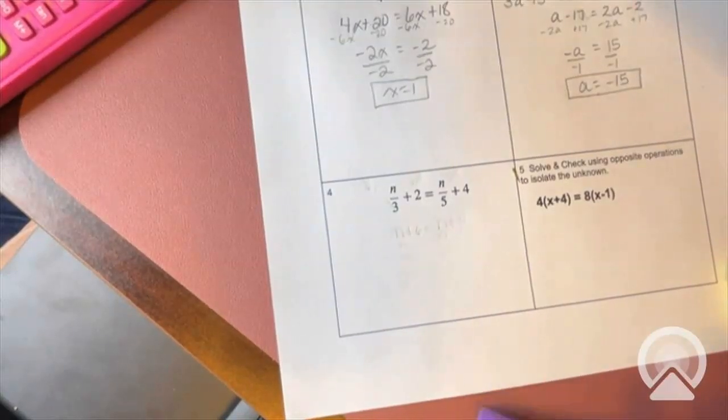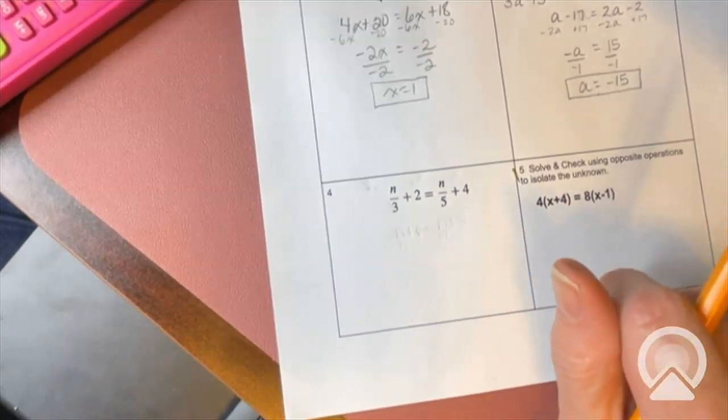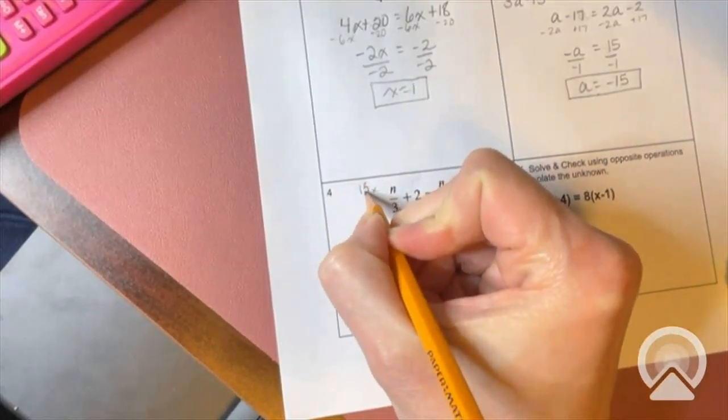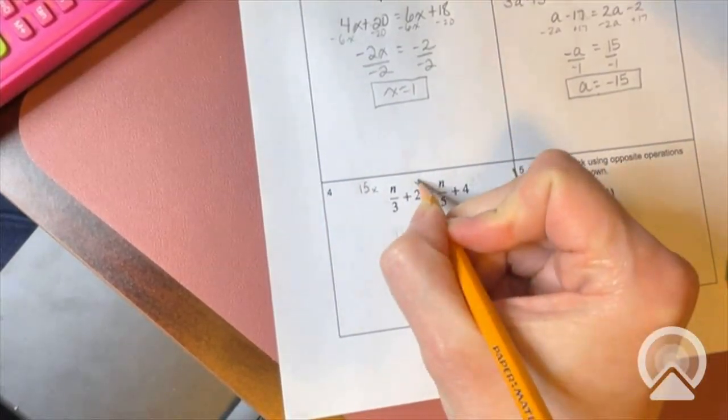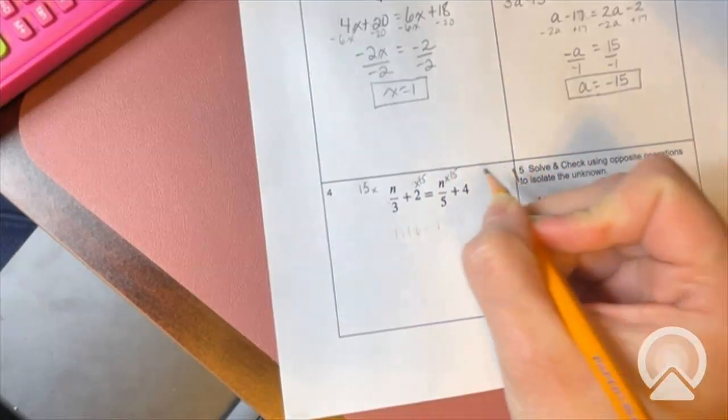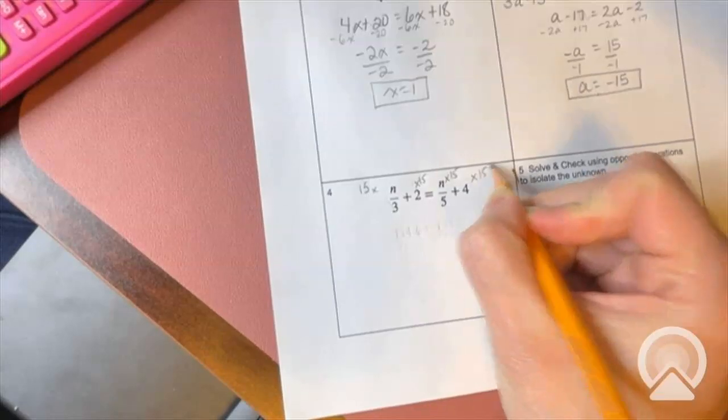Well, I know that 3 and 5 would both go into 15. If I say times 15, times 15, times 15, times 15.